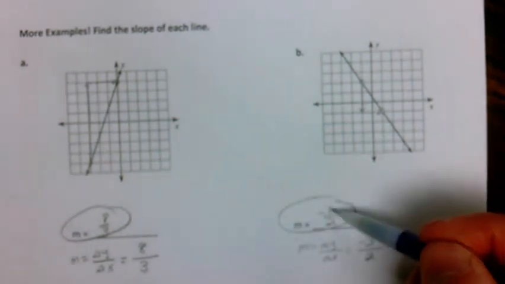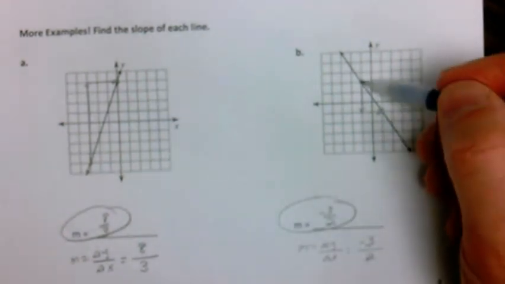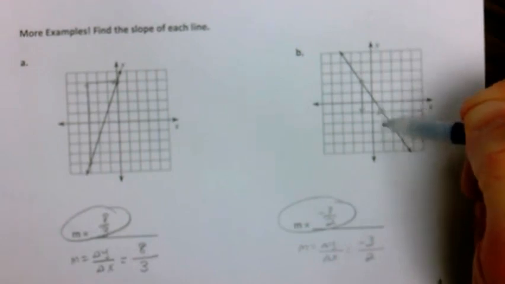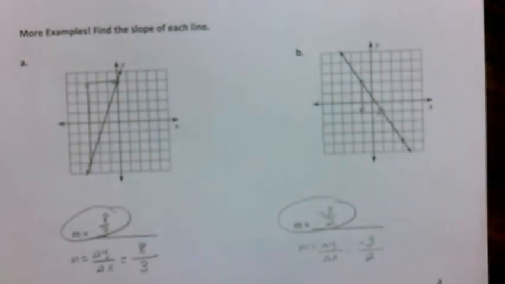I would have to move down 3 and right 2. Down 3, right 2. Down 3, right 2. And that gets me from point to point on the line.